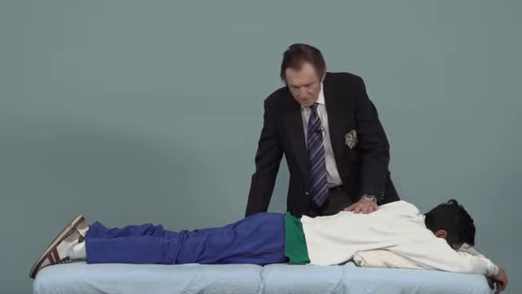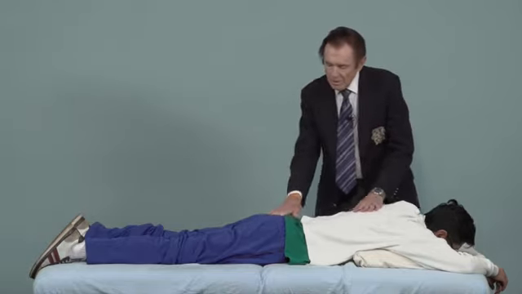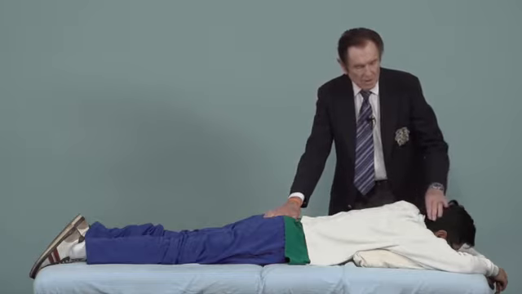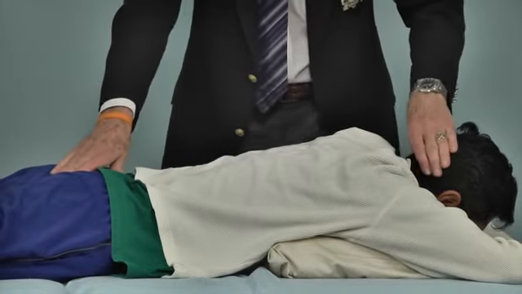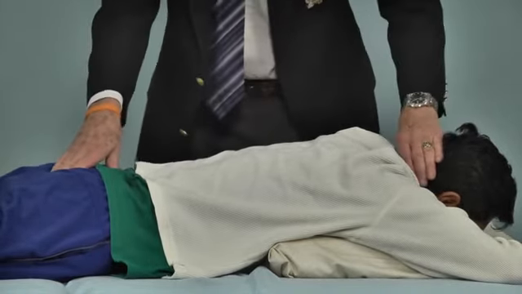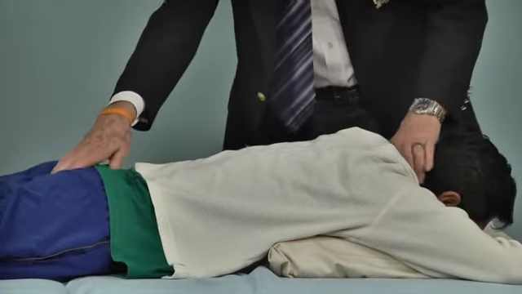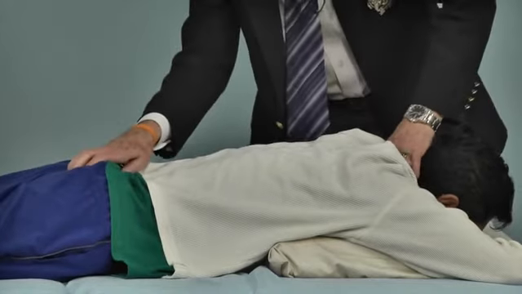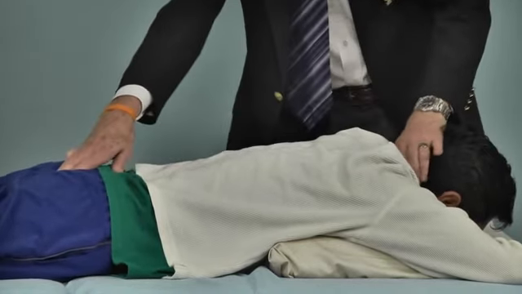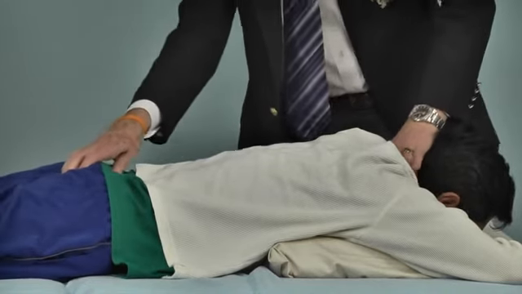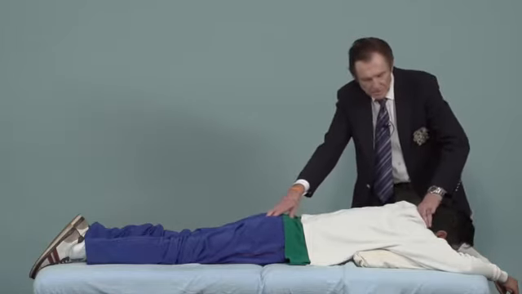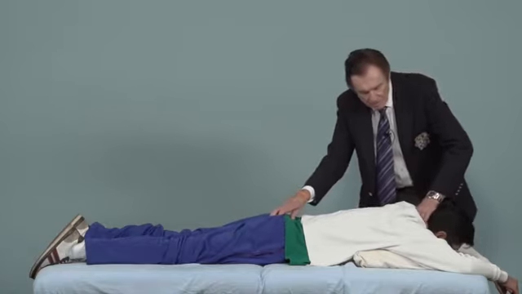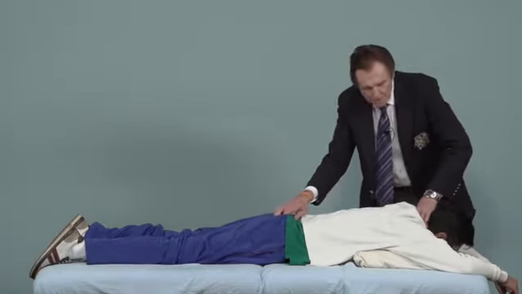And then the correction is you need to put some slack into the spinal cord. So what we're going to do, we're going to contact the sacrum, we're going to contact the occiput. Now I'm going to push the two of them together as he breathes in. So every time I do this, breathe in. Ready? See, I'm pushing the two together. That puts slack in the meninges of the spinal cord.